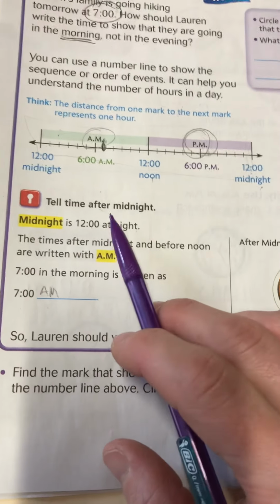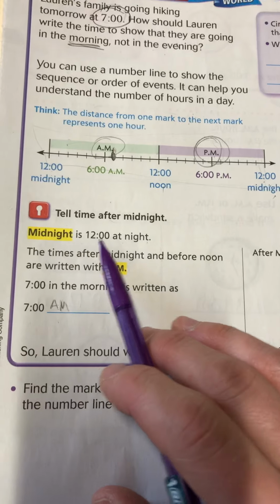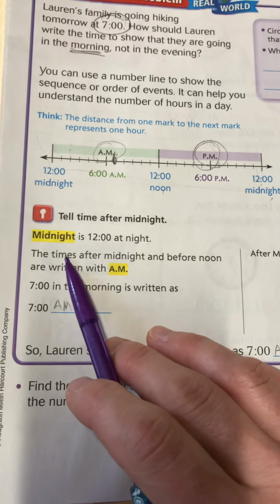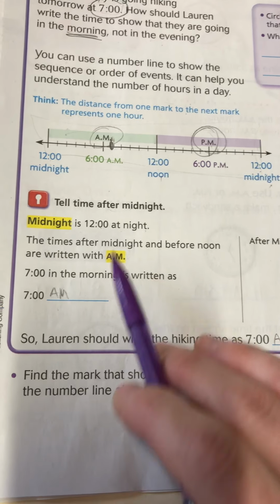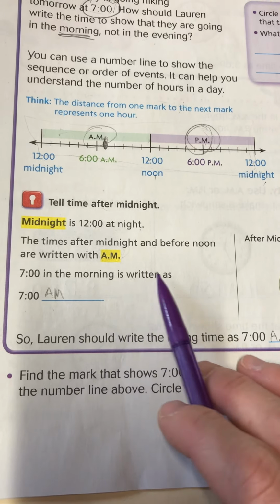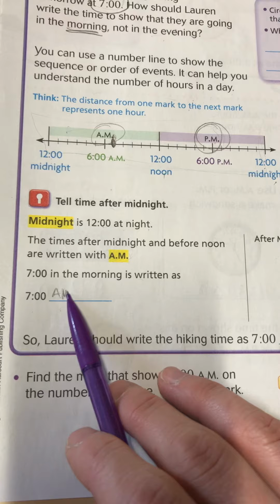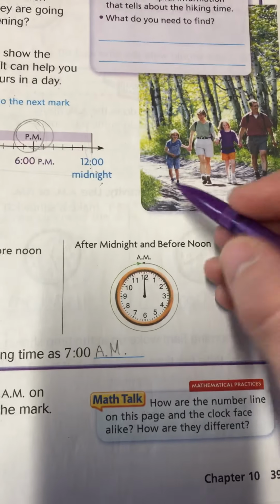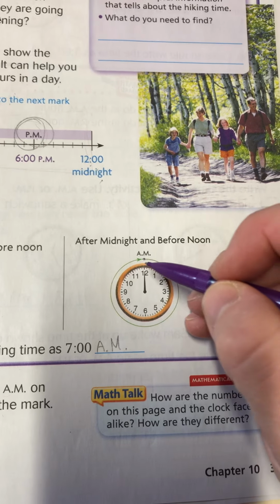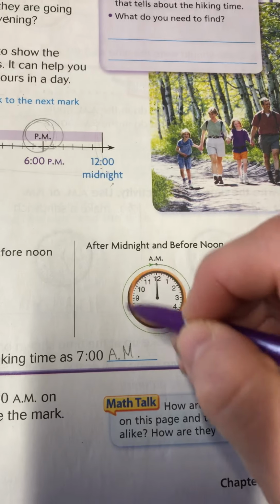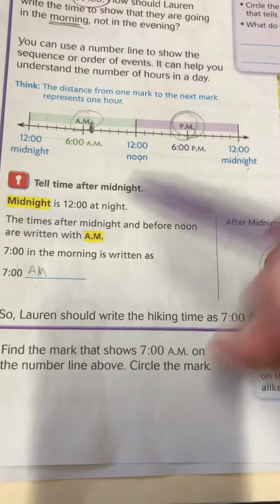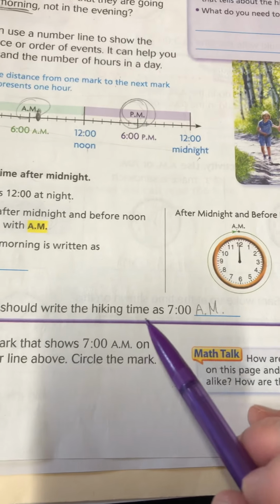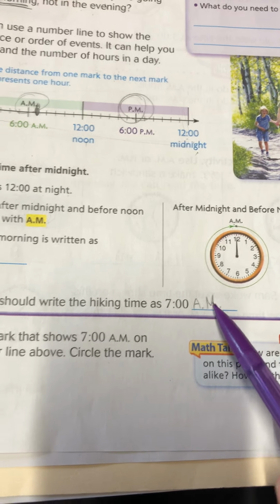So now, telling time after midnight. Midnight is 12 o'clock at night. The times after midnight and before noon are written with an AM. So 7 o'clock in the morning is written as 7 o'clock AM. If we look at our clock, we go one whole time around where it's AM and one whole time around where it's PM. So in answer to our question, Lauren should write the hiking time as 7 o'clock AM.